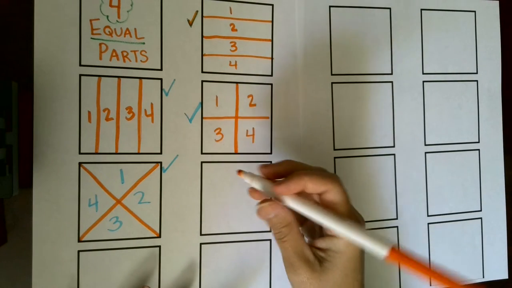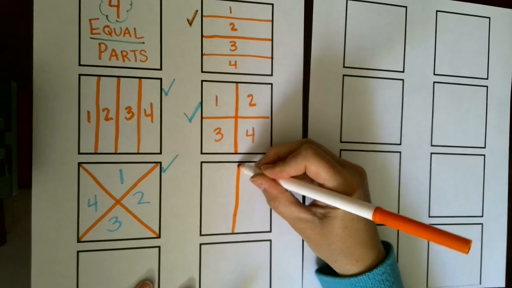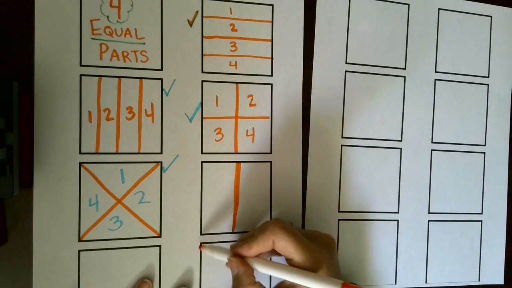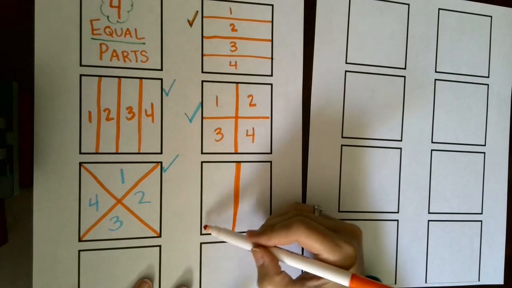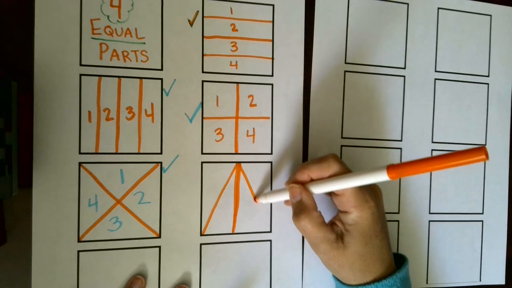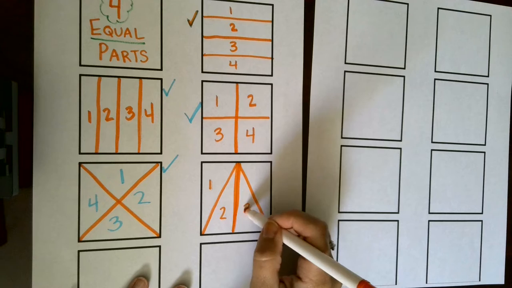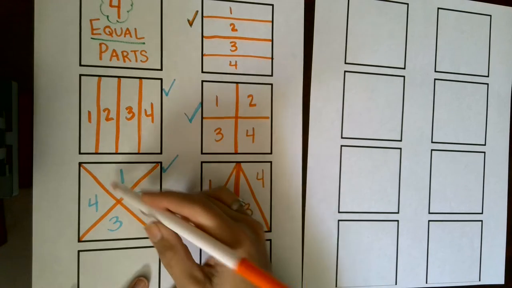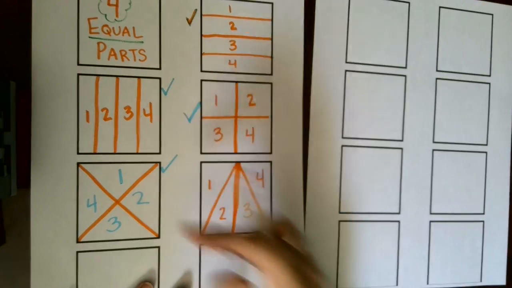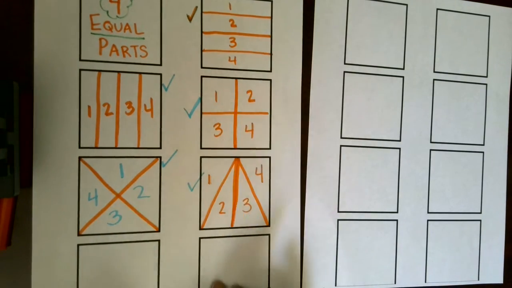What about this? Maybe some of you have this, where you took your line, sorry, it's a little crooked there. That's okay. You take your line, and instead of doing an X or a plus, you made something similar to that. Then you have 1, 2, 3, 4 triangles again, except your triangles are right triangles instead of this type of triangle. That one also is showing 4 equal parts.